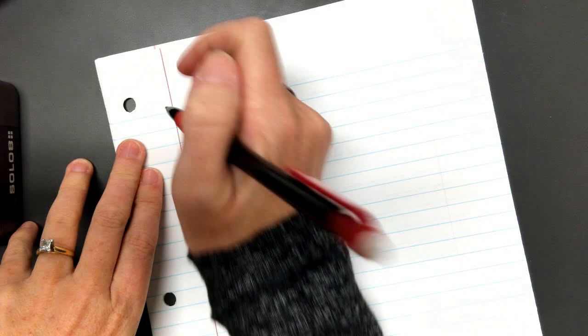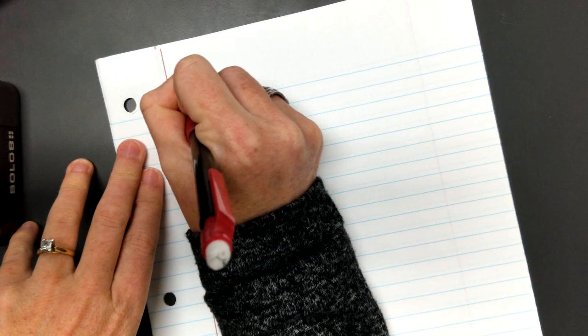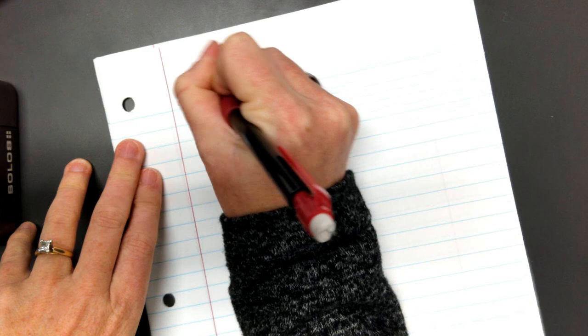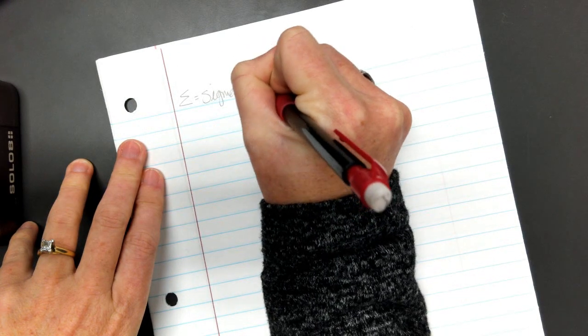Okay, with this video we are going to start with problem number 9 on the fall semester exam review. And with numbers 9 through 12, which is what this video is going to be, we're talking about the sum of an arithmetic and the sum of a geometric series. Remember that this little symbol right here is what we call a sigma, and a sigma stands for a sum.